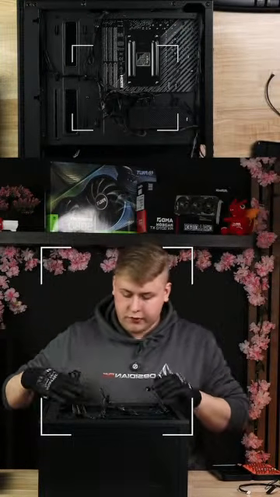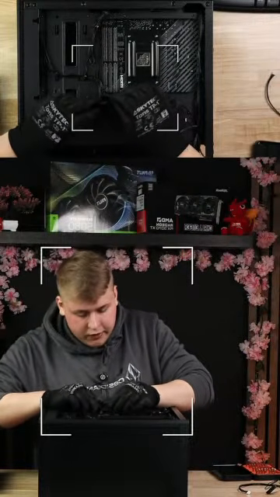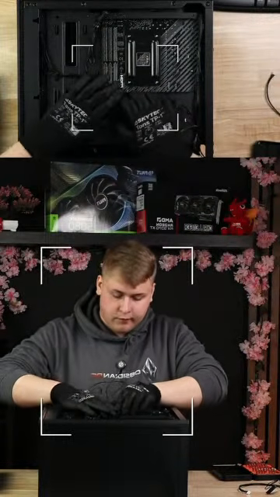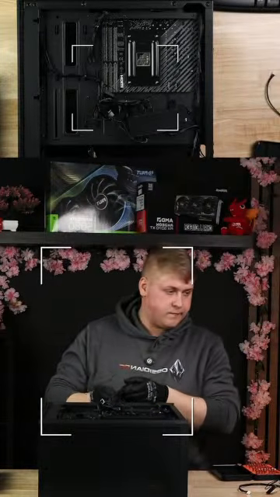Right, that's roughly secured down. Just double check all these cables are in correctly. Right, we'll leave them there for the time being.